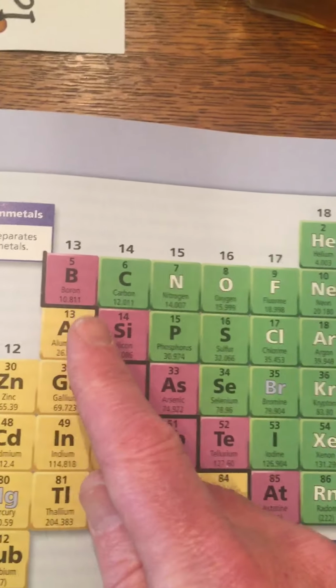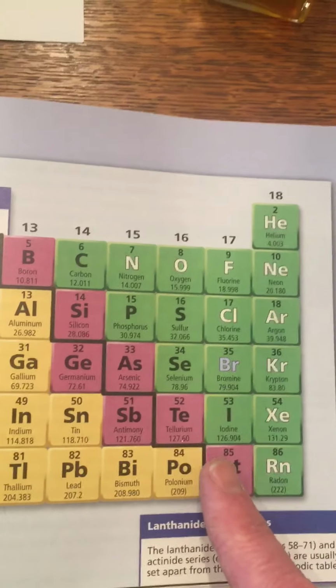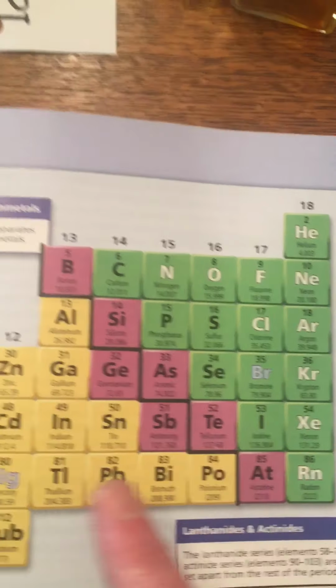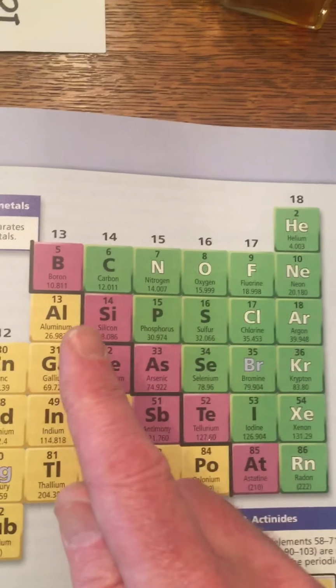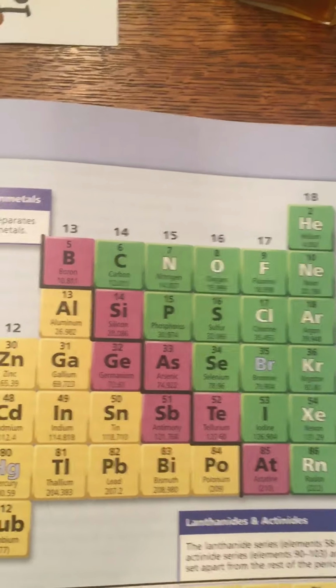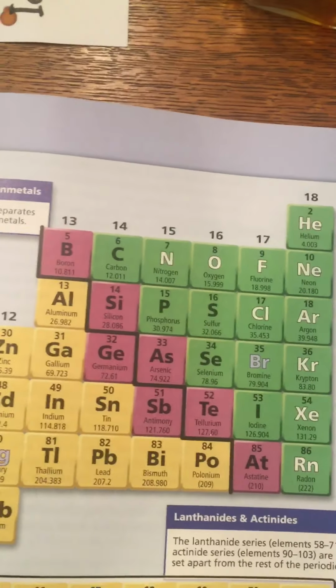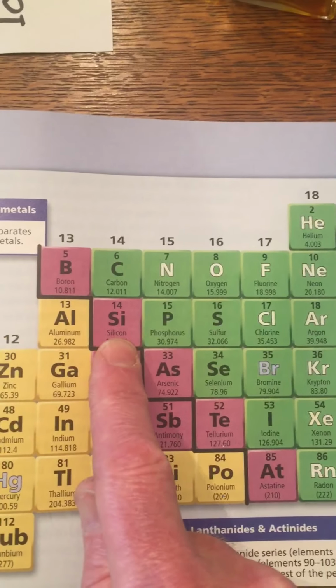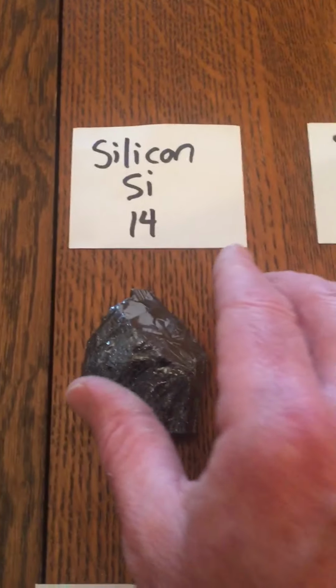But the ones that are in purple right here, this is kind of cool. These are like the in-between the metals and the non-metals. These in-between elements that aren't quite metals and not quite non-metals are what we call metalloids. And that's where silicon comes into play. So silicon we showed earlier is this element right here.